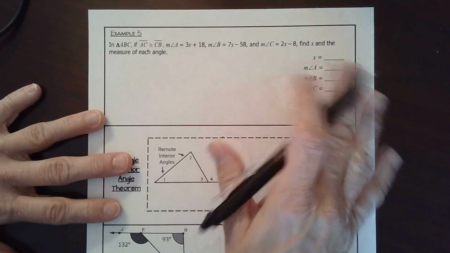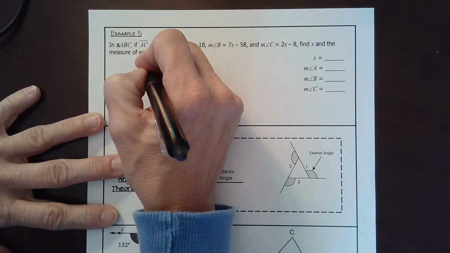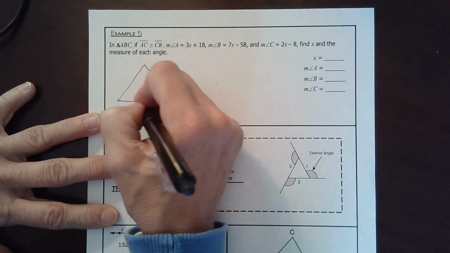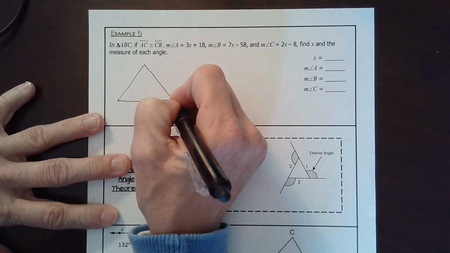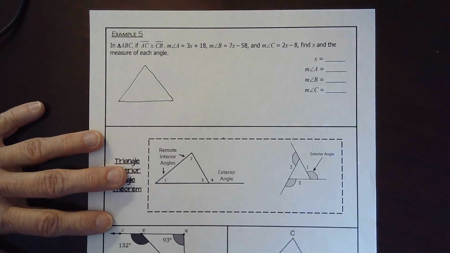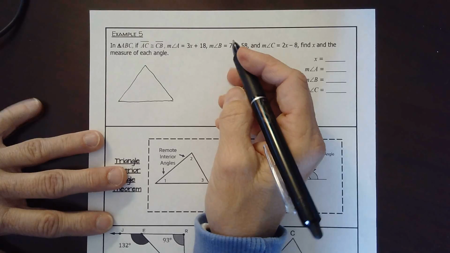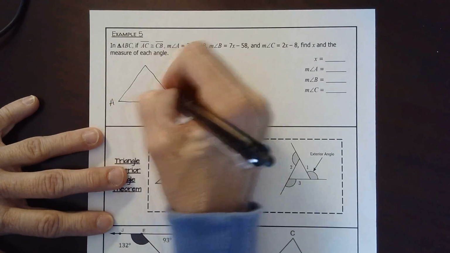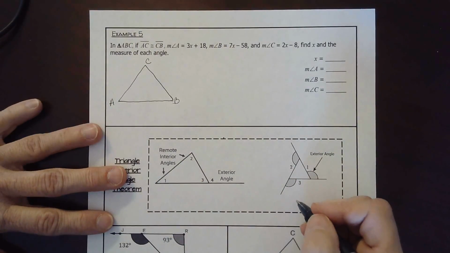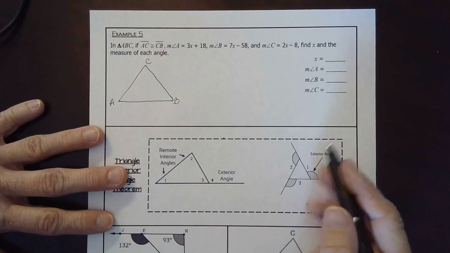So I'm just going to draw a triangle like this. This is not exactly what the triangle is going to look like necessarily, but this is just what I'm using. So I have a triangle ABC. I'm going to say this is A, this is B, and this is C. Okay? So let's talk about what we know.